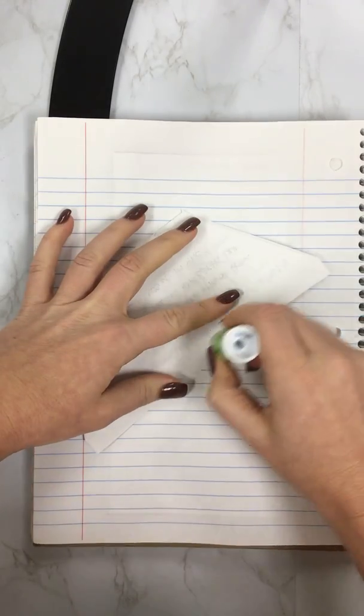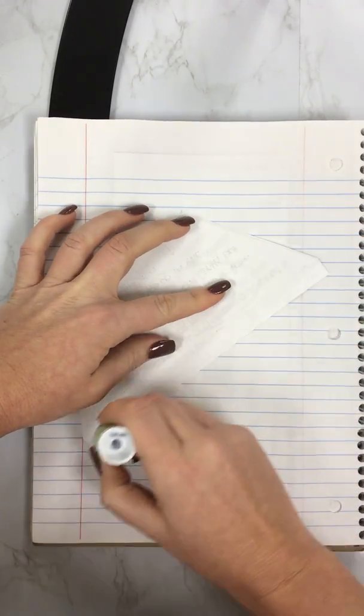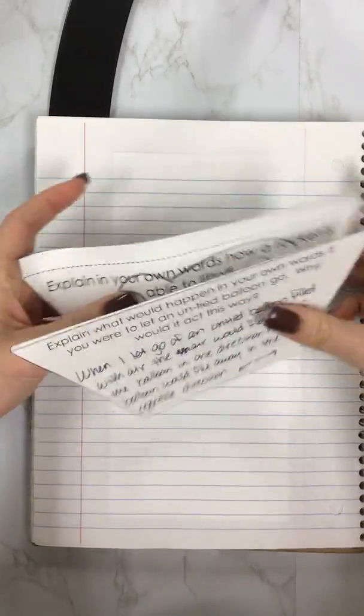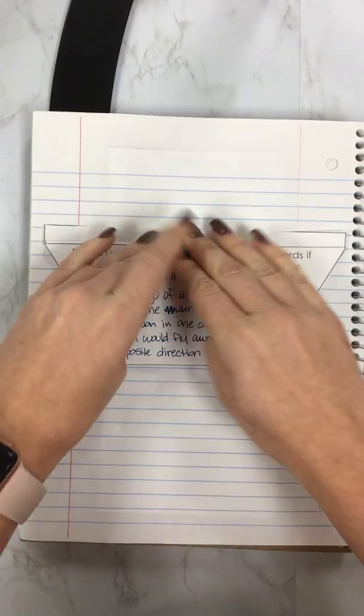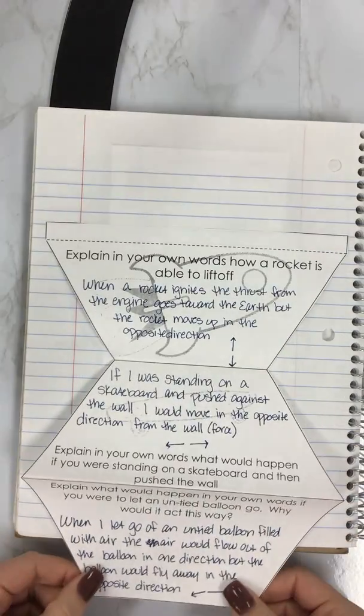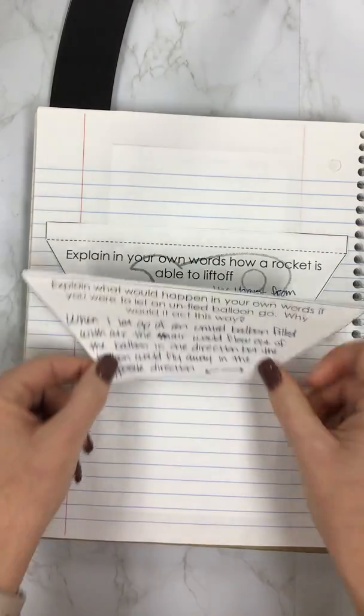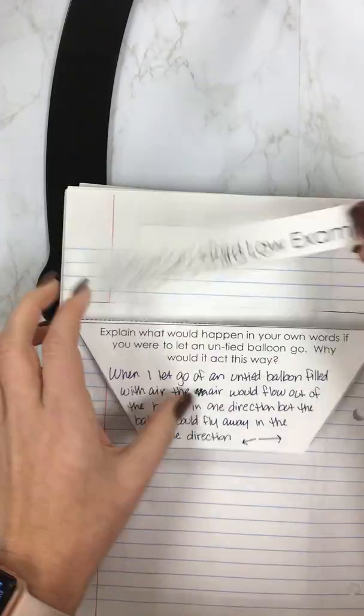Take your glue stick, just put some glue right here across the top. Make sure it's not on my notebook. And we can go ahead and glue it down just like this. So now we're going to be able to pull it out and read some of our examples. And then remember that I kept the title for this one.